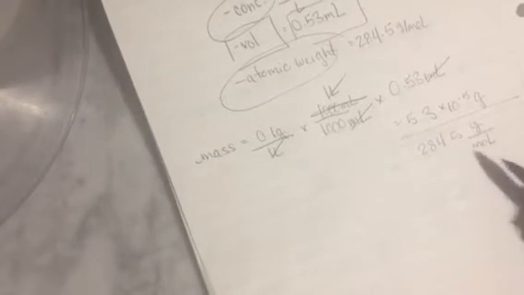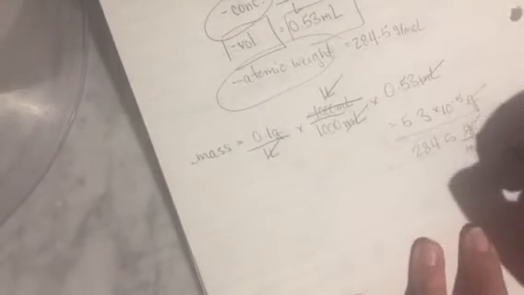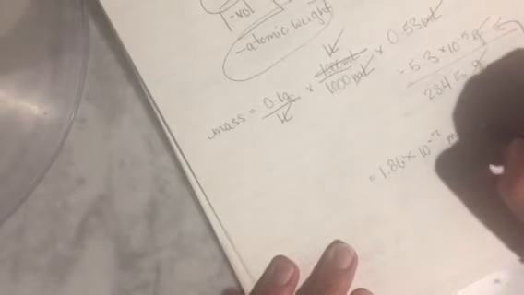Okay, from there I just use my atomic weight. I know it goes on the bottom because I have to cancel my grams. The denominator of the denominator becomes the numerator. And I have 1.86 times 10 to the minus 7 moles of stearic acid in our corral. Okay.